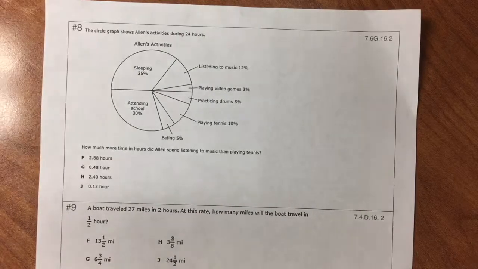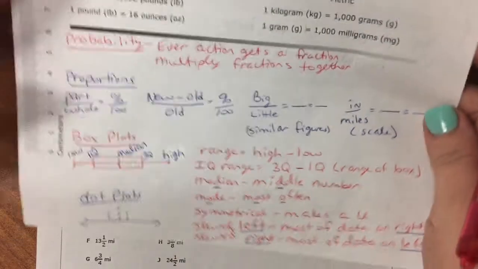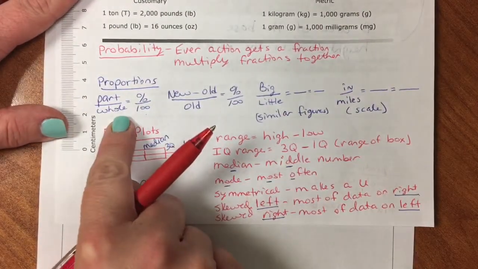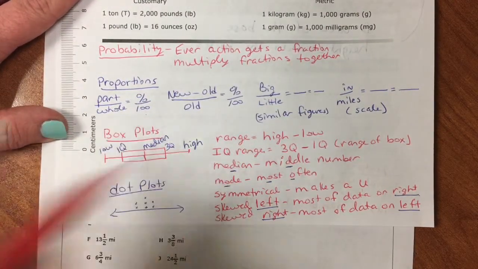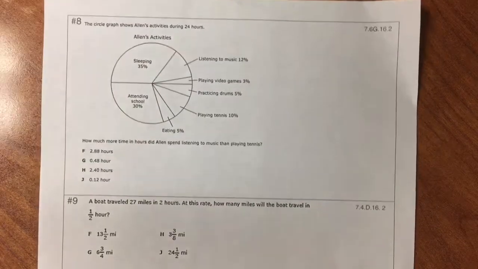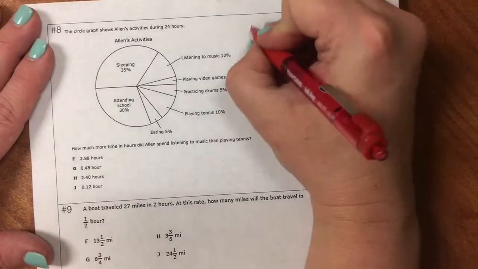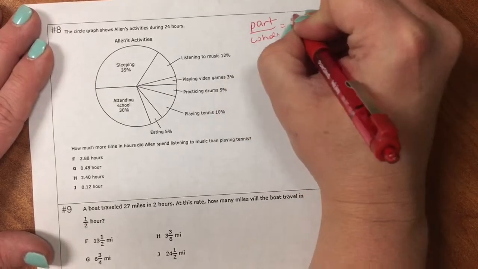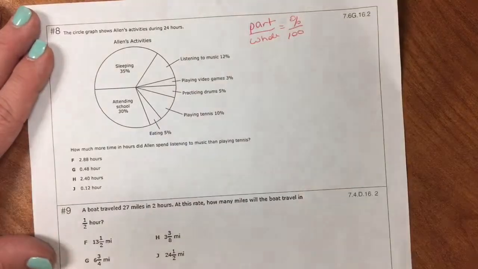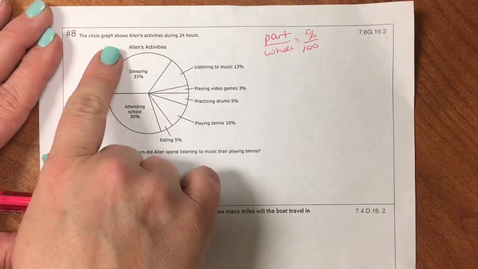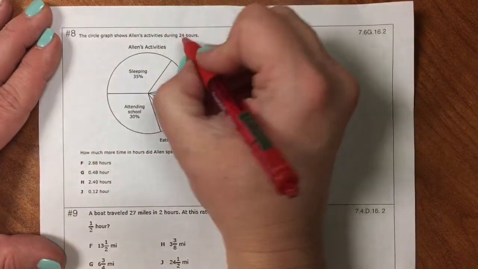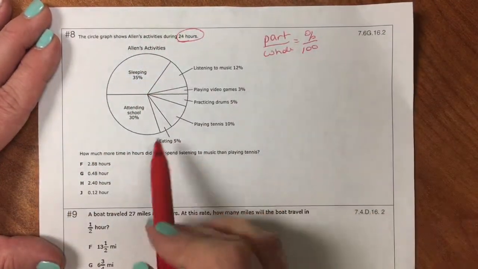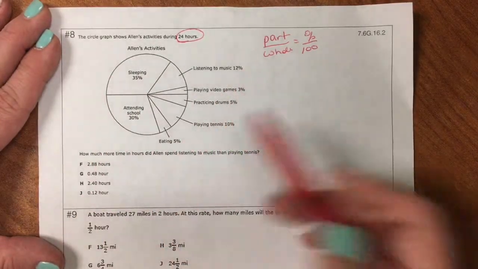All right, number 8 is a circle graph. And on our reference material, we wrote down our proportions for percent proportion that we're going to need for this circle graph. Okay, so we're going to need part to whole is equal to percent out of 100. So the circle graph shows Alan's activities during 24 hours. So here's his activities, here's his percentages.